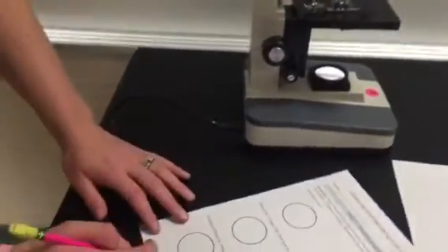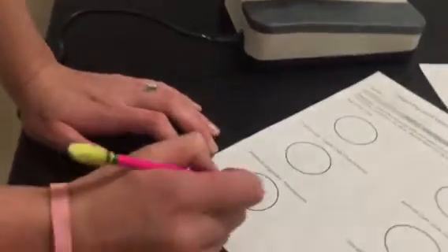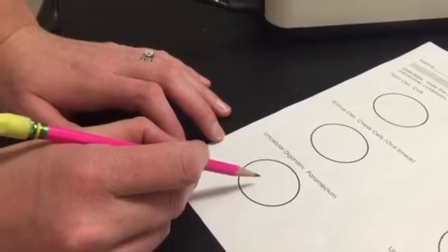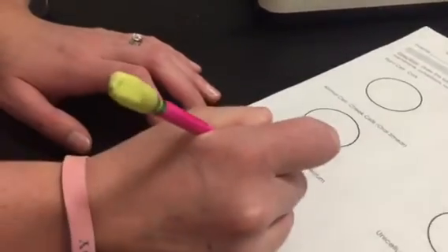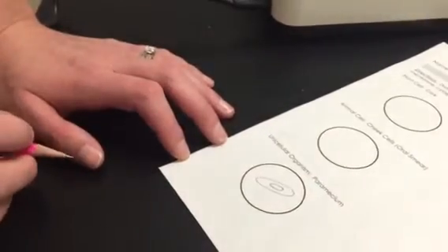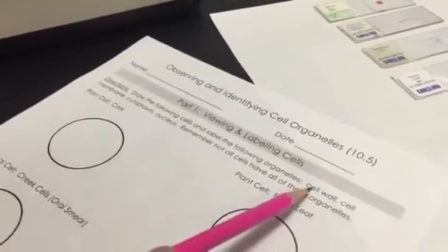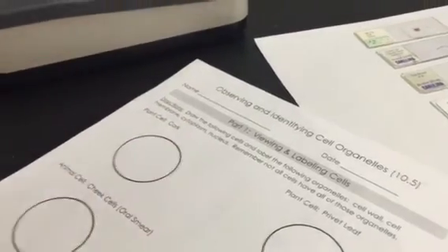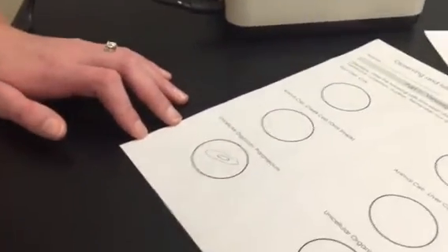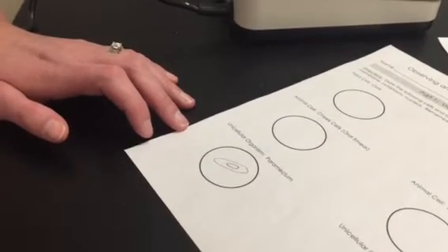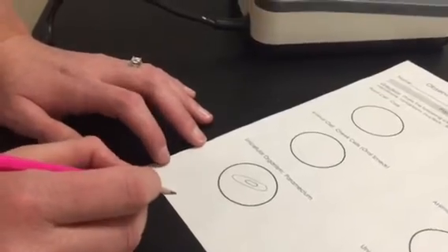So what I need to do is draw that organism. And I'm going to draw whatever I see in my field of view, just like we did back with the letter E. And then once I draw what I see in the field of view, that's exactly what I see, I need to label the organelles. And the organelles that you're probably going to see are cell wall, cell membrane, cytoplasm, and nucleus. You're not going to see any of the other ones, probably because they are so small within that cell and we don't have a microscope that goes that much into detail.